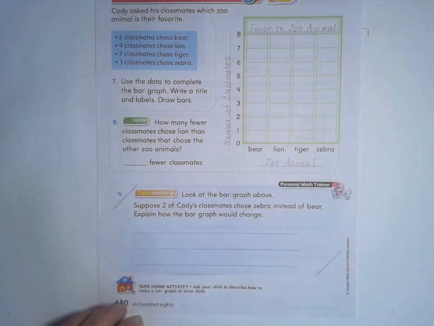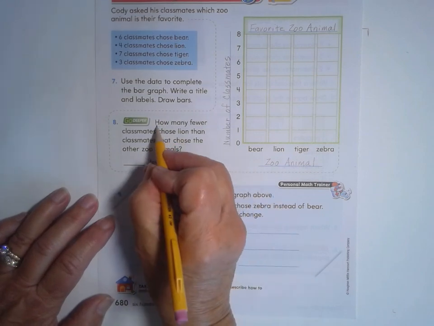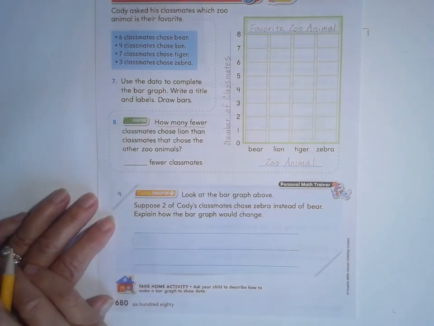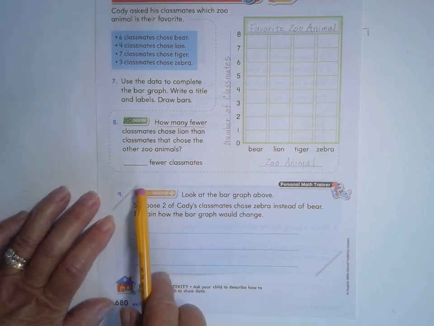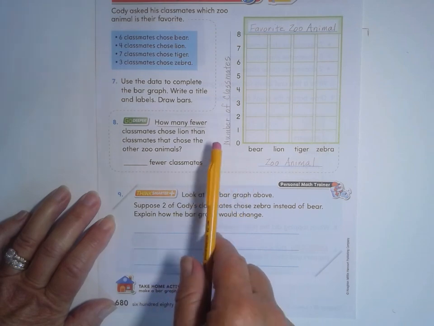Now I'm going to give you a hint. You need to find out how many other zoo animals there are before you can figure out how many fewer. So you're going to need two number sentences. One to figure out how many other zoo animals that there are, and then to figure out how many fewer.